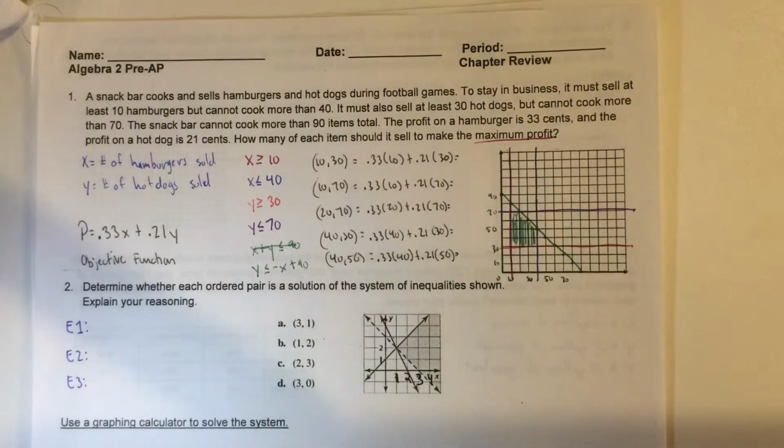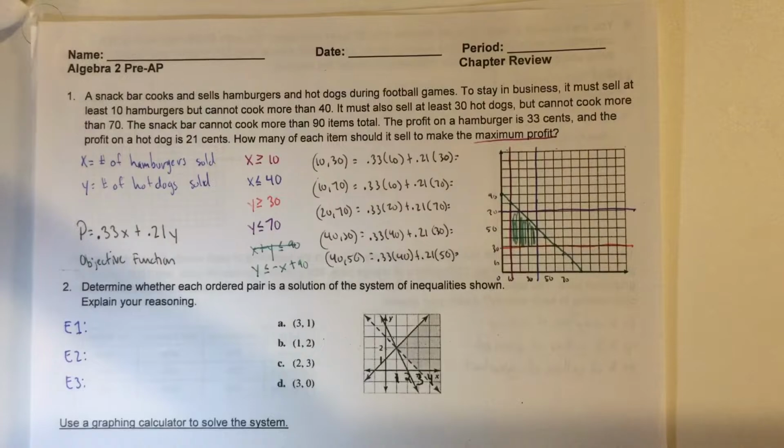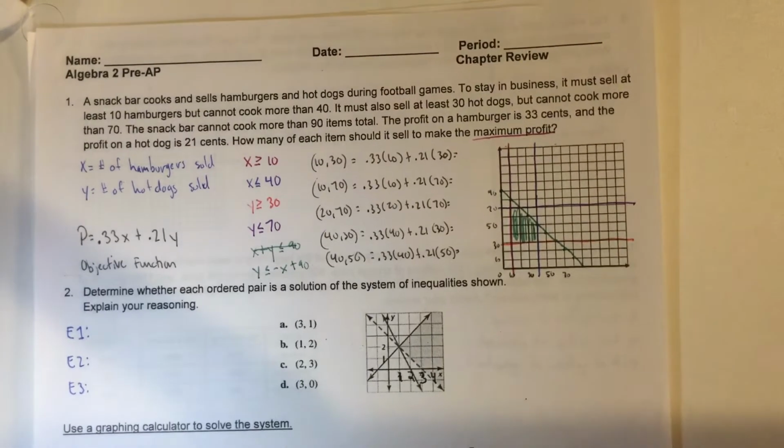Alright, and from here, you would work out each one individually. So let me just work these out real quick.